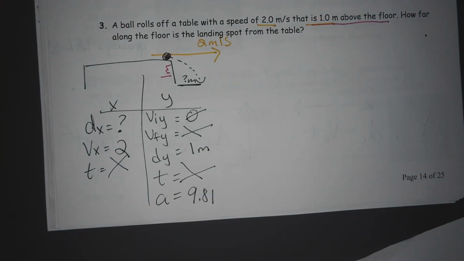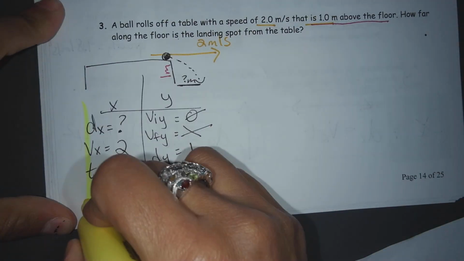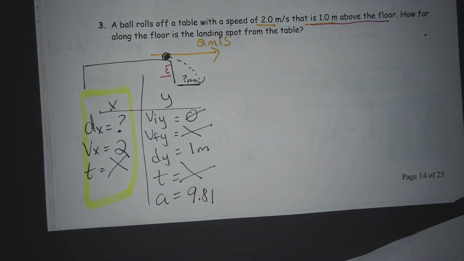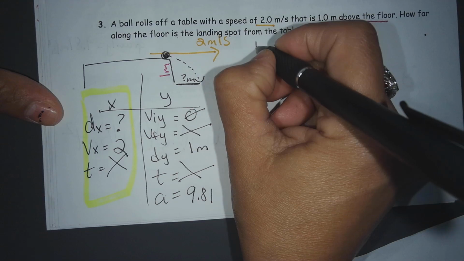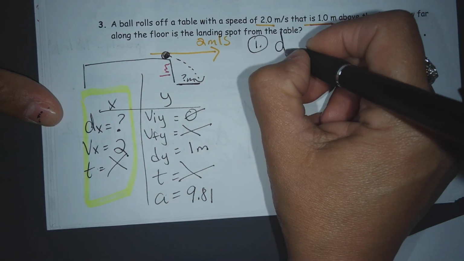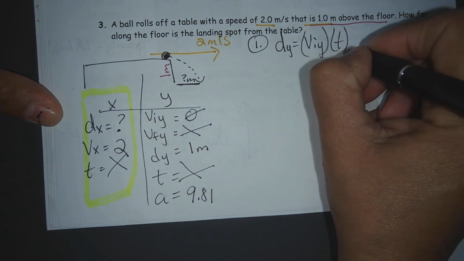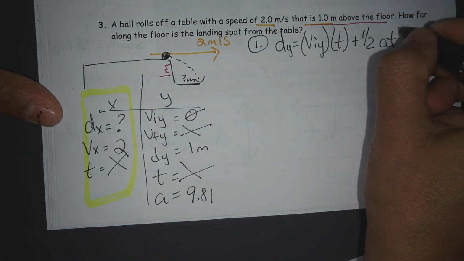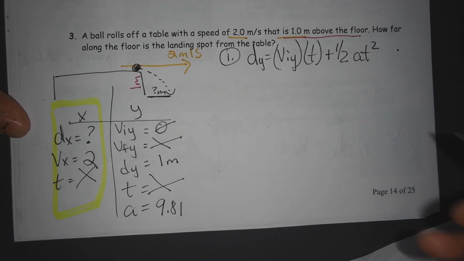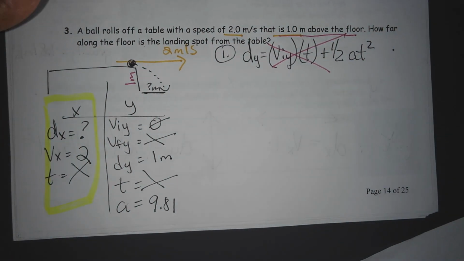How do you know that a is always positive? Yep, it is always gravity because gravity's touching it. I am looking for the x location, the x variable in the distance. Could I solve for it? No. Find t in the y, plug it into the x. Step 1: dy equals viy times t plus 1/2 at squared. I agree, viy is 0, so I'm going to cancel that out.